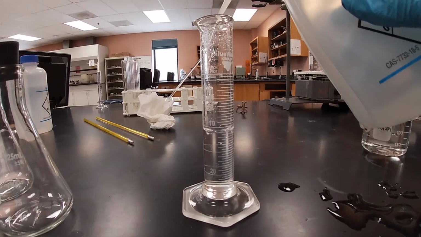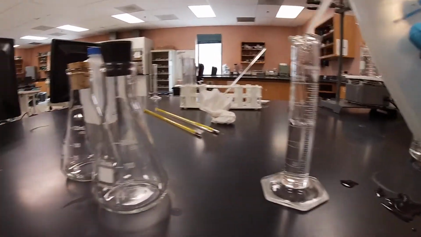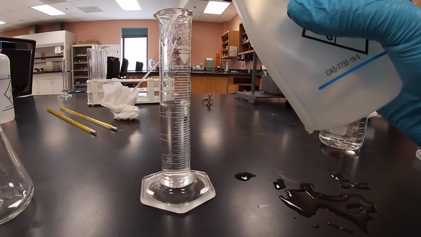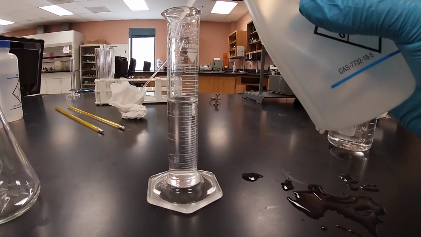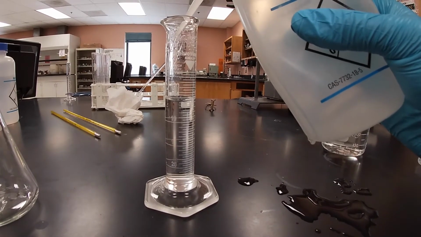As I measure the 50 milliliters, we're going to transfer it onto our Erlenmeyer flask, and then add a drop of soap and try to create a suds layer, and that'll be our reference.